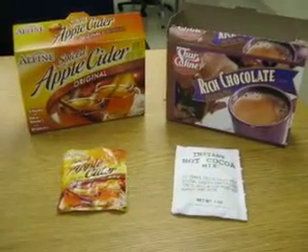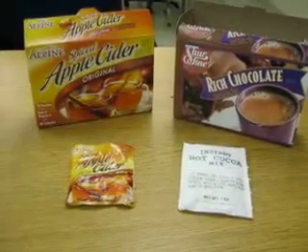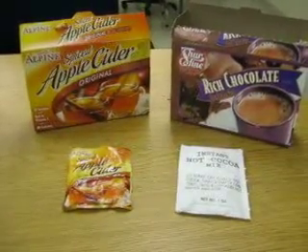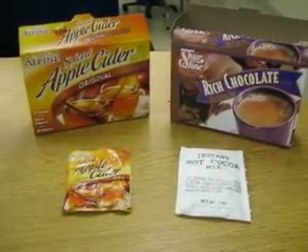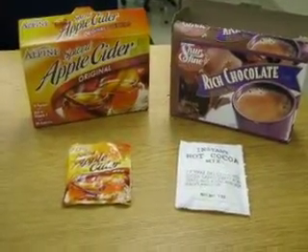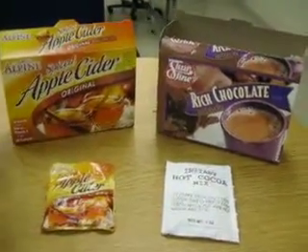A fun way to introduce the concept of molarity, which is capital M, is to use packets of hot cocoa or packets of hot cider mix. In this little video, we're going to go ahead and use the hot cocoa mix.